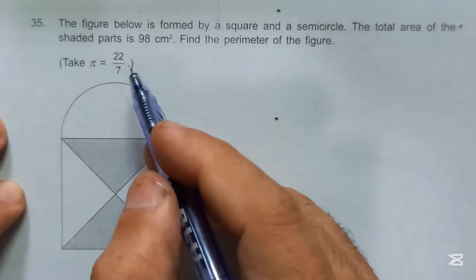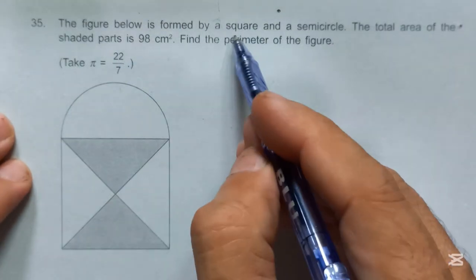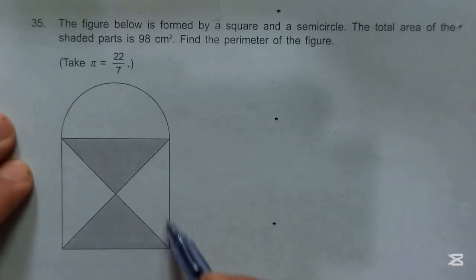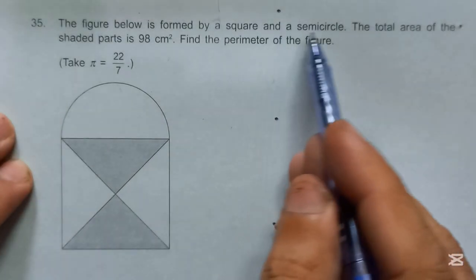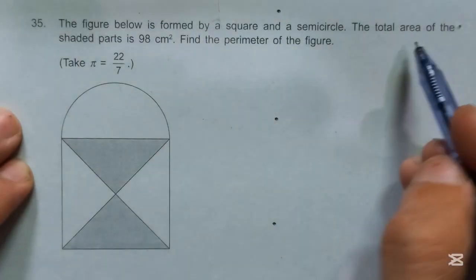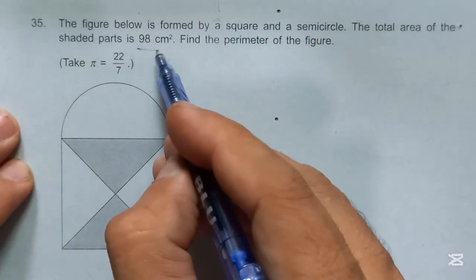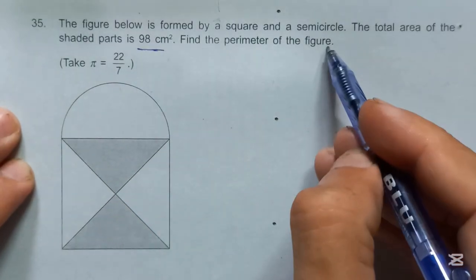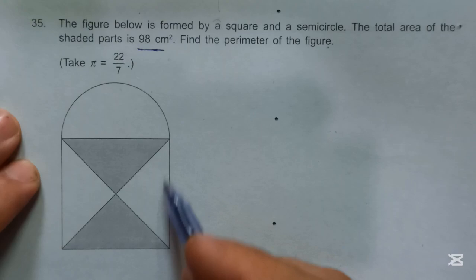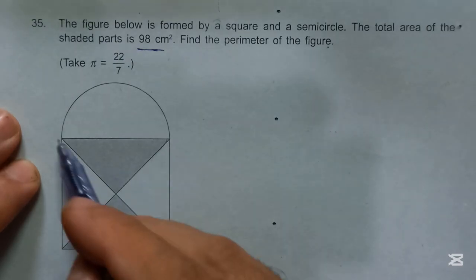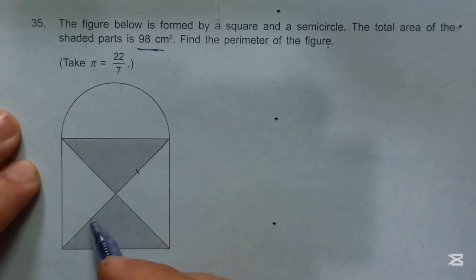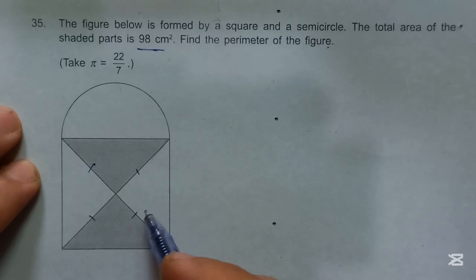Here is another question. The figure below is formed by a square and a semicircle. So here is a square and a semicircle. The total area of the shaded part is 98. Find the perimeter of the figure. Okay, because this is a square and these are actually diagonals, this side will be equal to this and this will be equal to this.